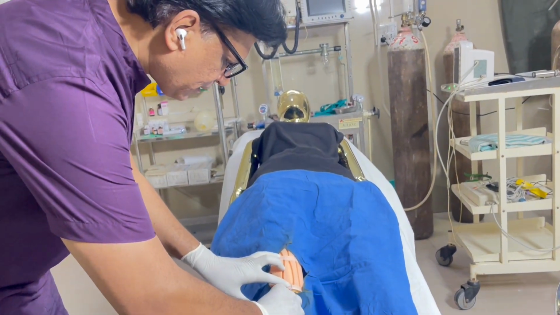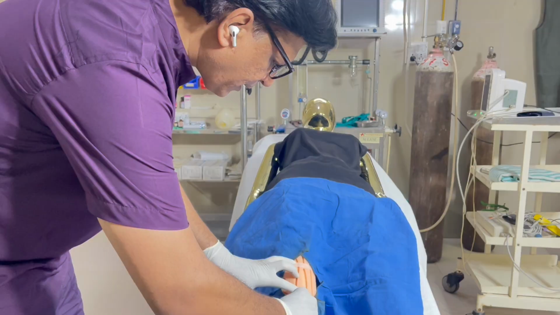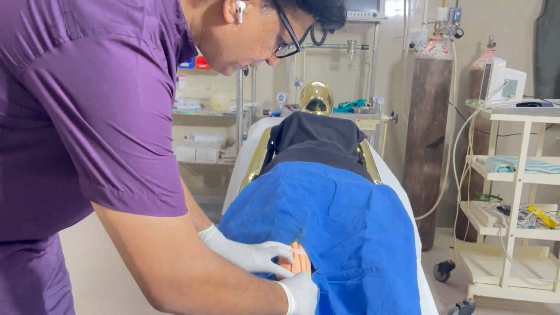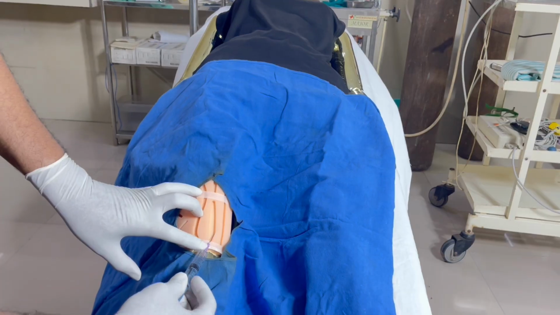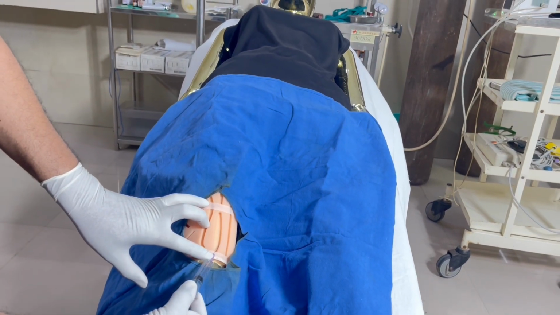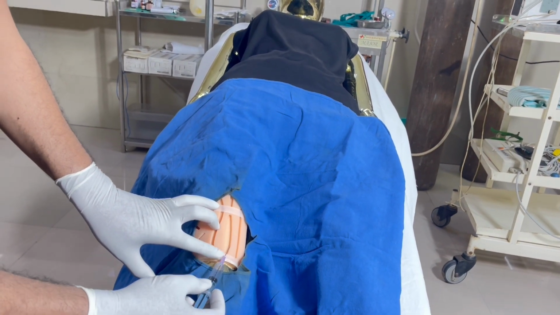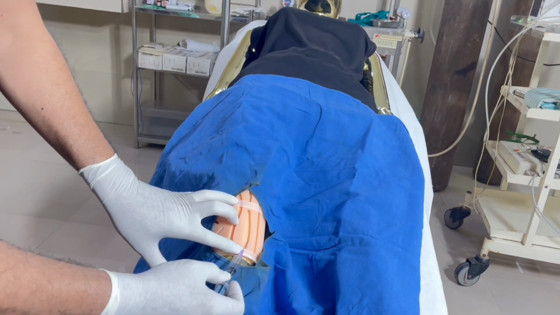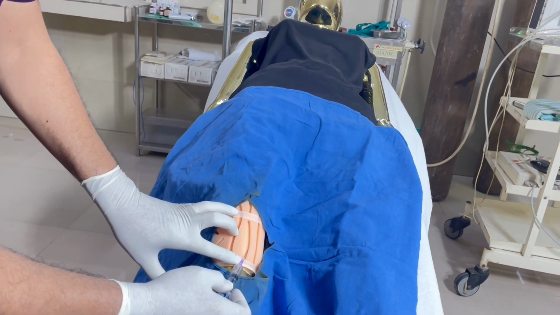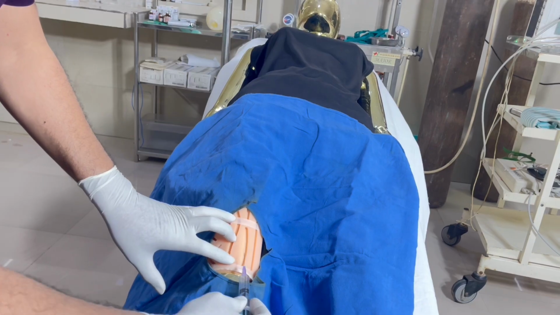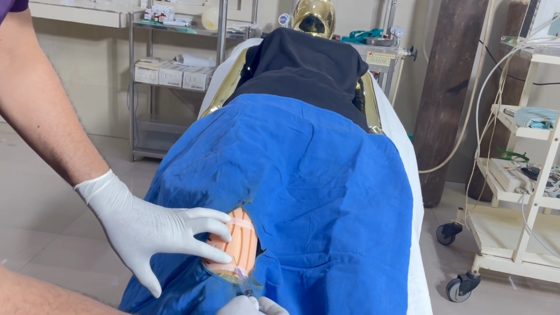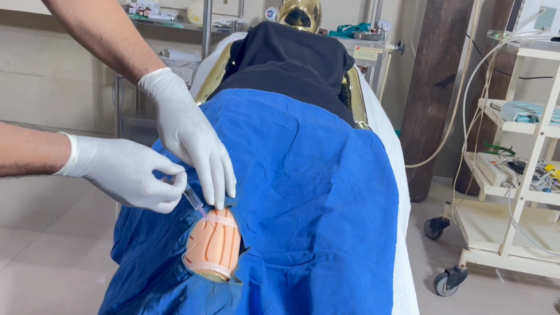Just so once I try to put the local inside, then I just withdraw the syringe out, check whether the blood is coming out. If it's no, then I will inject on this side, then on this other side, on both the sides.